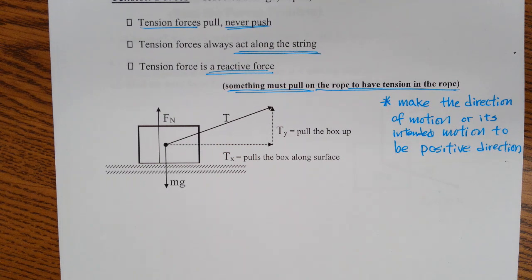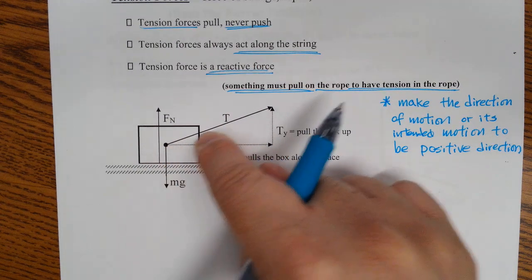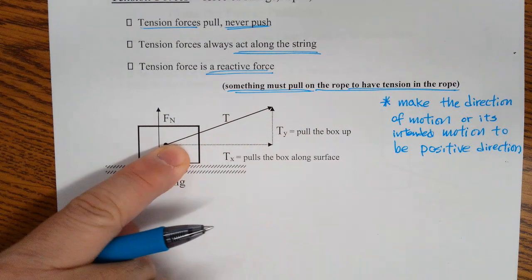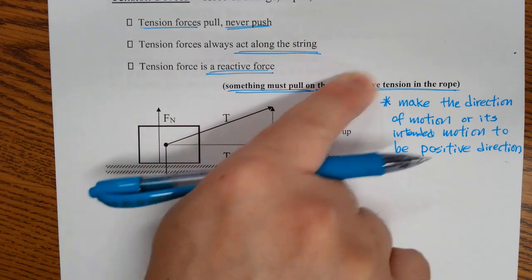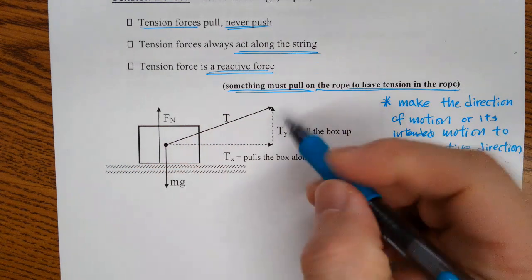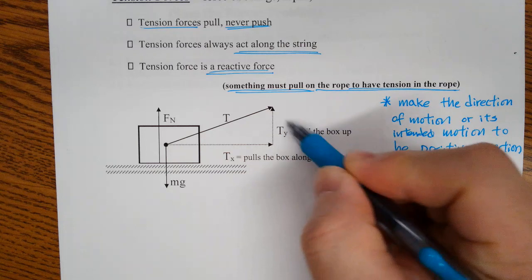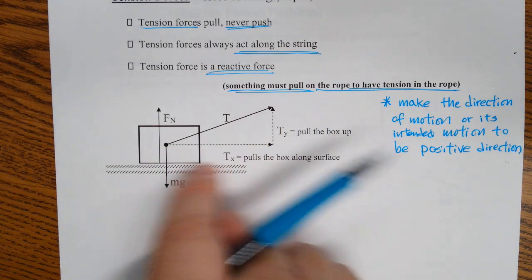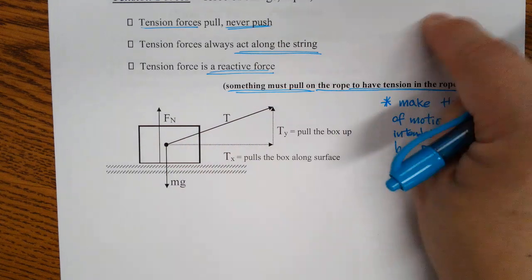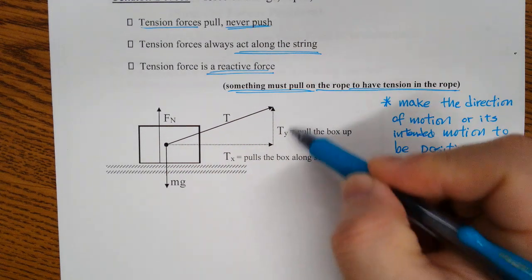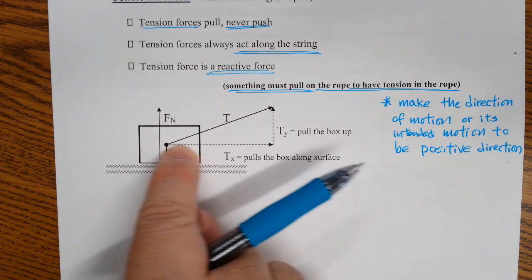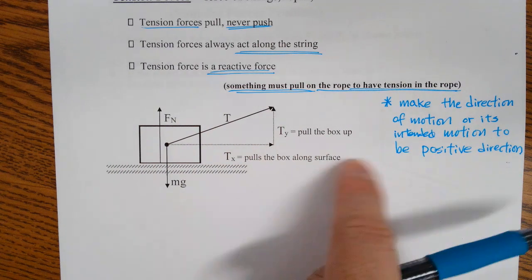Now, in convention wise, since I am pulling this thing along this direction, it probably will not be going along that tension direction. If this tension y is greater than my Fg, then yes, this thing will be lifted off this surface and it'll be accelerating along that direction. But if this tension y is less than my Fg, it's going to stay on the ground and move along the ground, parallel to the ground.